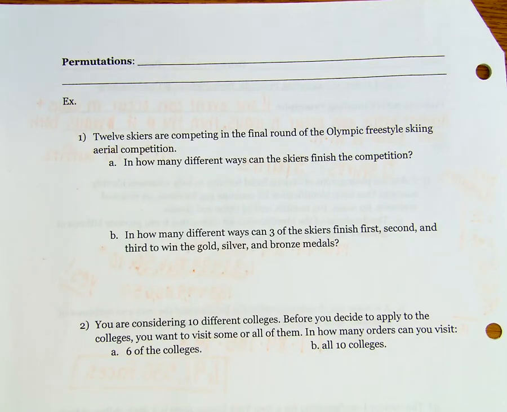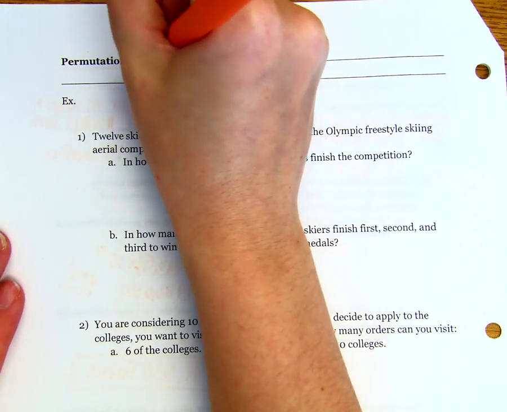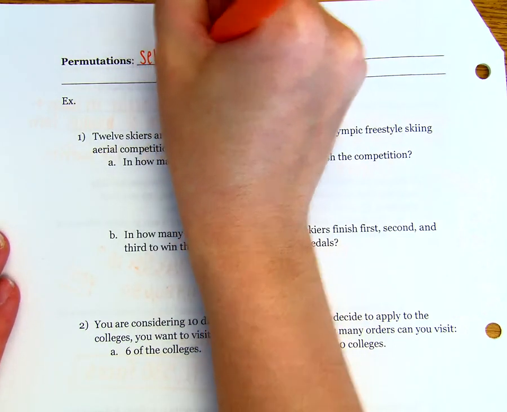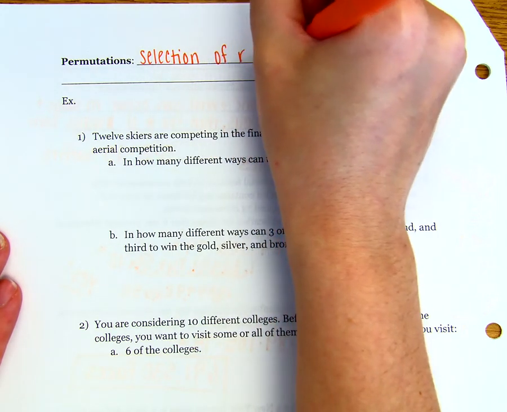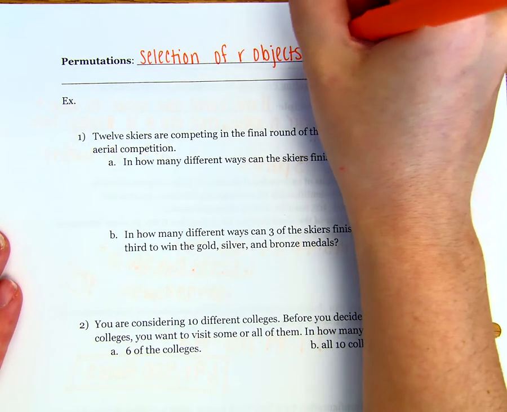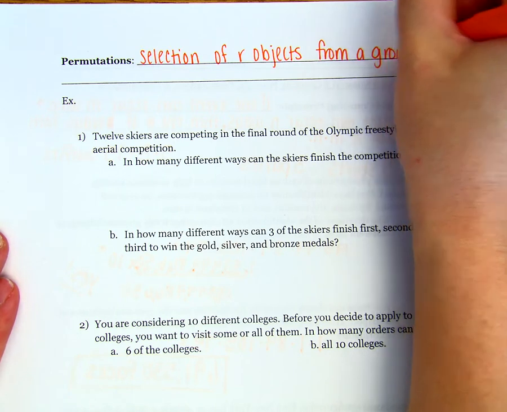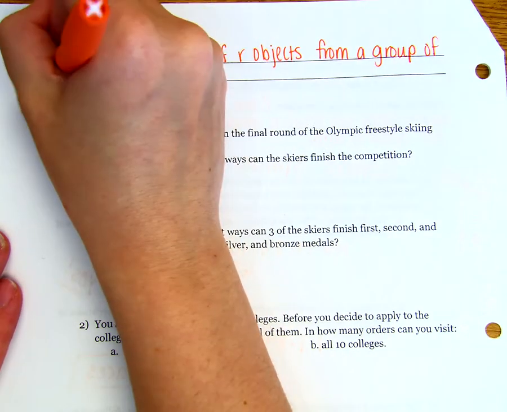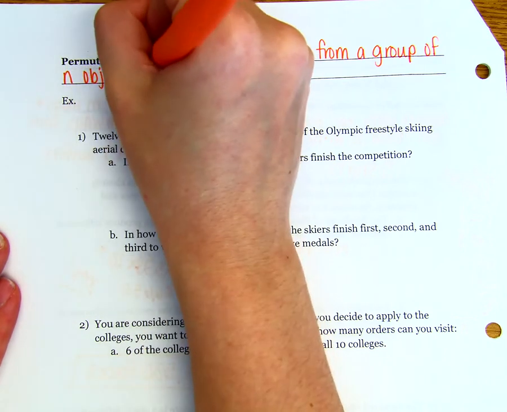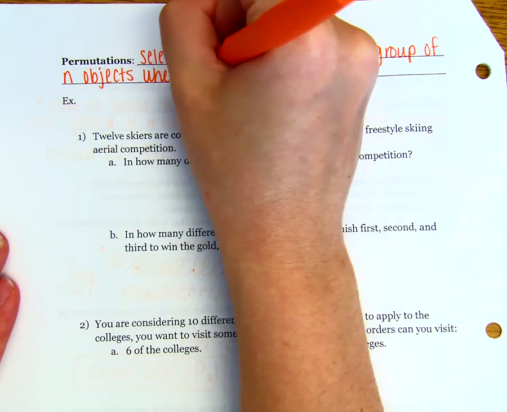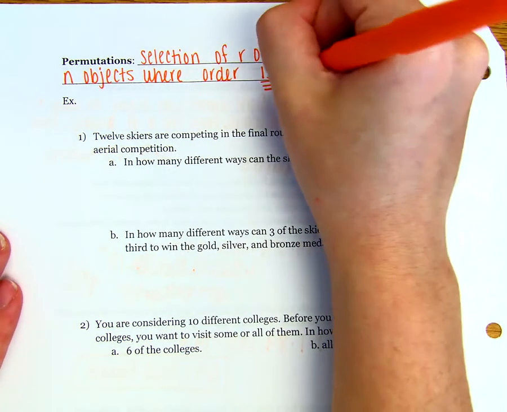The next thing we're going to talk about is a permutation. Okay, permutation, it is the selection of R objects from a group of N objects where order is, and underline that, important.